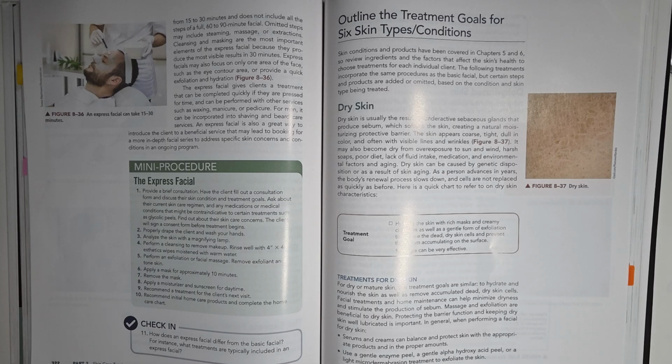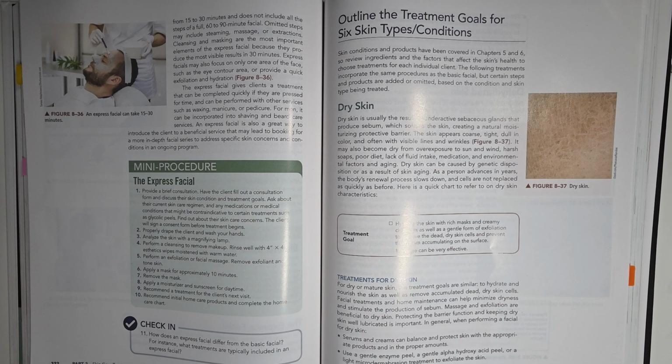Hydrate the skin with rich mask and creamy cleansers, as well as gentle form of exfoliation to remove the dead dry skin cells and prevent them from accumulating on the surface. Massage can be very effective. Treatments for dry skin. For dry or mature skin, the treatment goals are similar: to hydrate and nourish the skin, as well as remove accumulated dead dry skin cells.